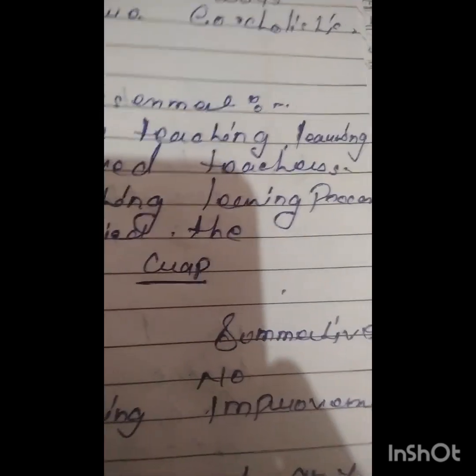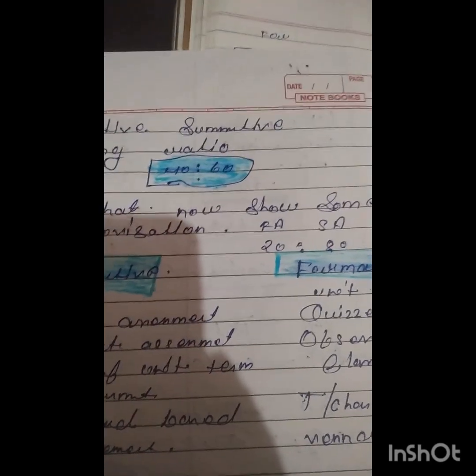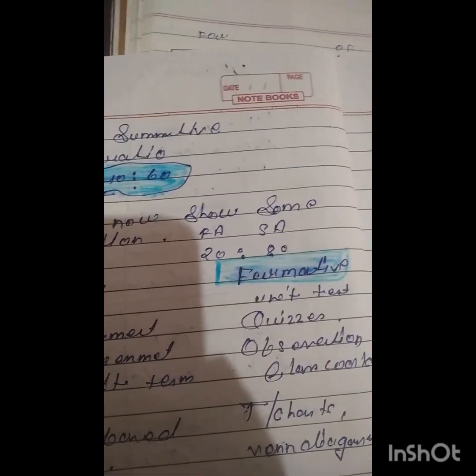Now come to summative. There is no improvement, and the teacher has no chance to improve your performance, because it is done at that time. So this is the difference between formative and summative. Now there is a ratio between formative and summative: formative assessment is 40 and summative assessment is 60. So the ratio is 40 to 60.